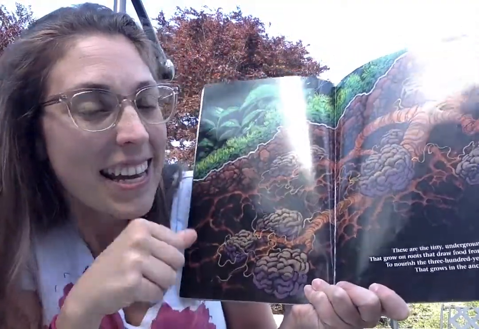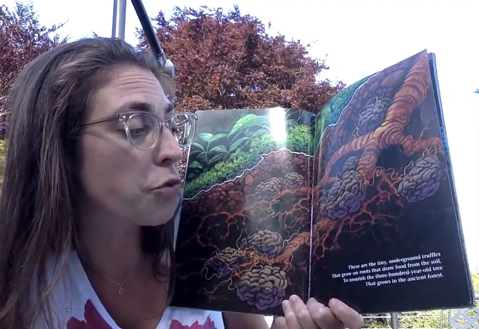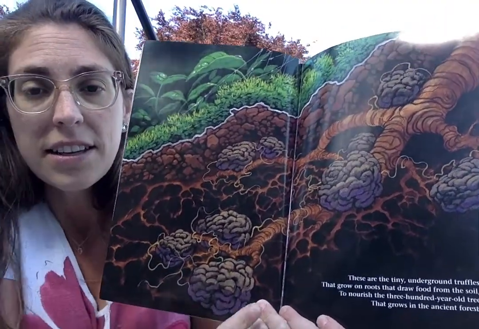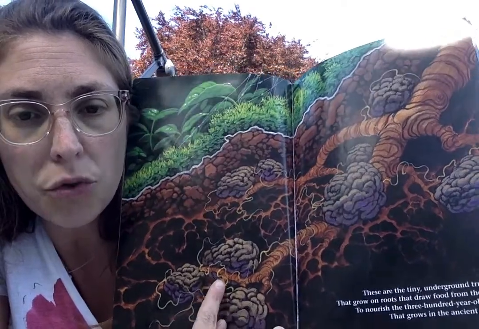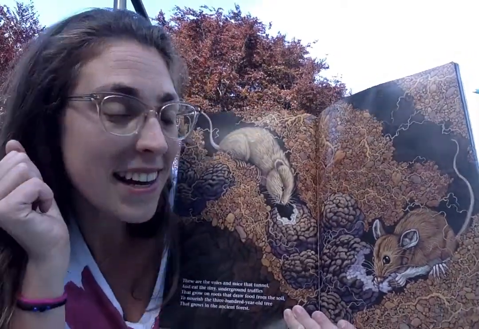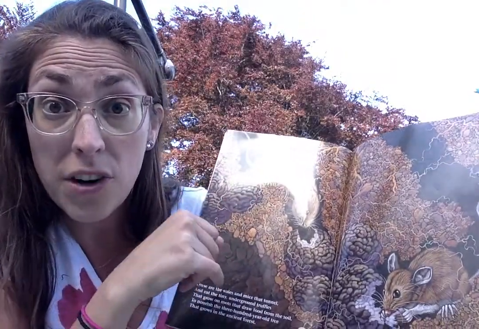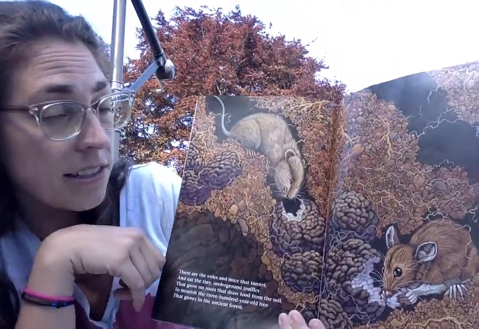These are the tiny underground truffles that grow on roots that draw food from the soil to nourish the 300-year-old tree that grows in the ancient forest. Think of these like little mushrooms that grow on the roots. These are the voles and mice that tunnel, they dig, and eat the tiny underground truffles that grow on roots that draw food from the soil to nourish the 300-year-old tree that grows in the ancient forest.